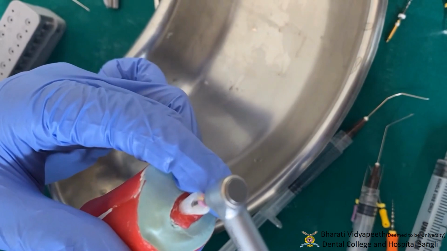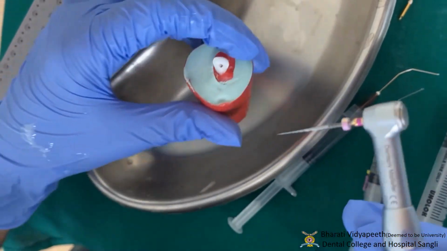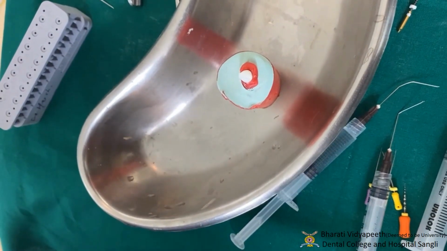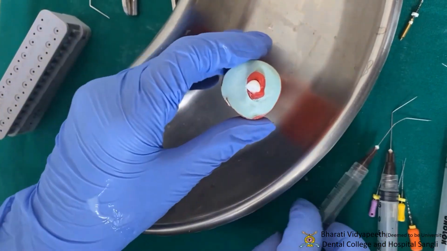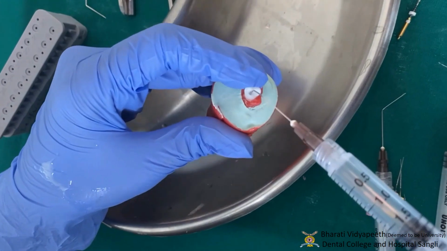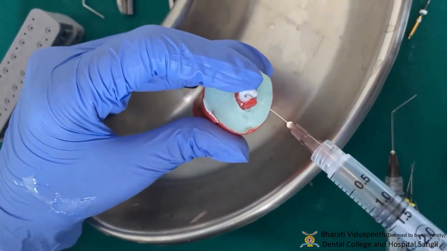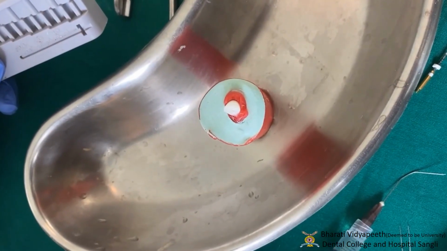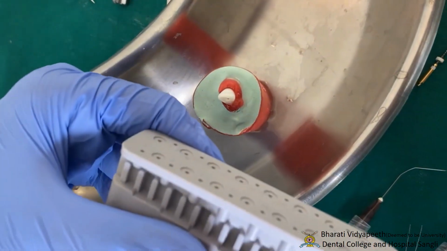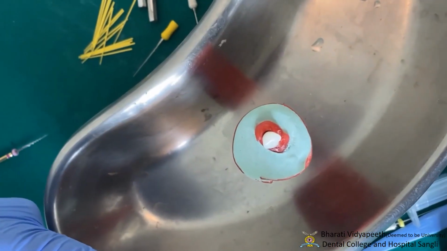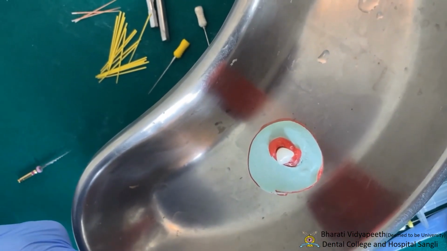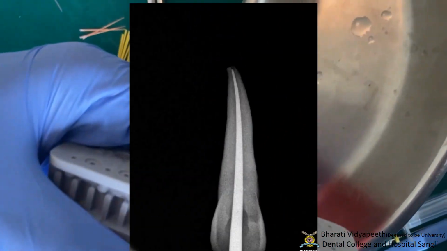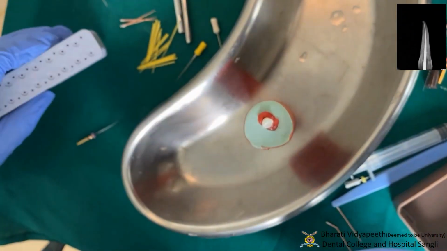After preparation with S1, the preparation is extended to S2, F1, F2 and F3 files. Between each instrument, irrigation with sodium hypochlorite and normal saline is done. After each instrument, recapitulation is done with a number 10 K file. When the biomechanical preparation is completed, the master gutta percha is inserted into the canal according to the working length.